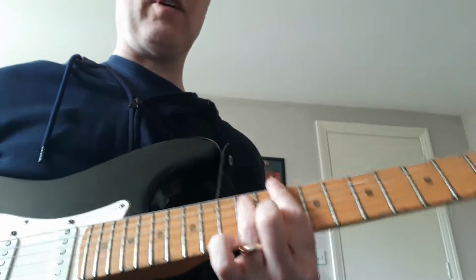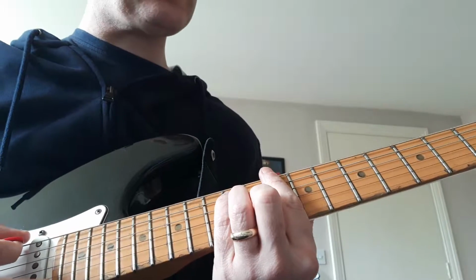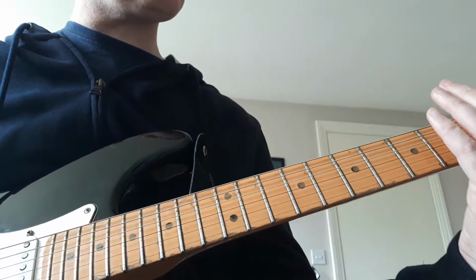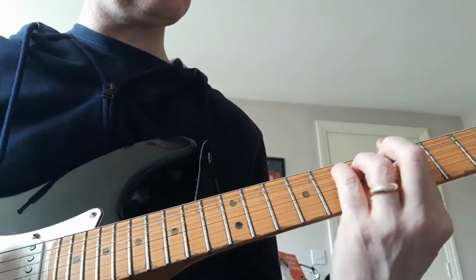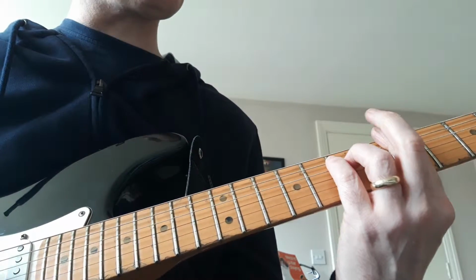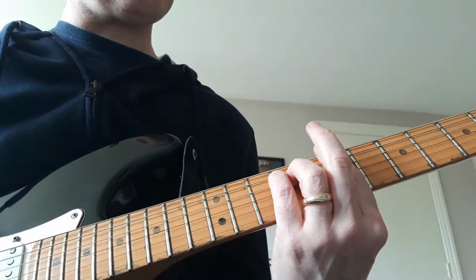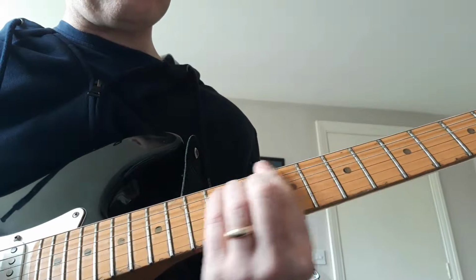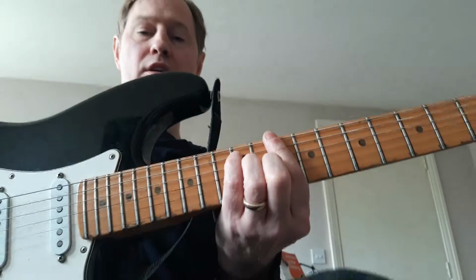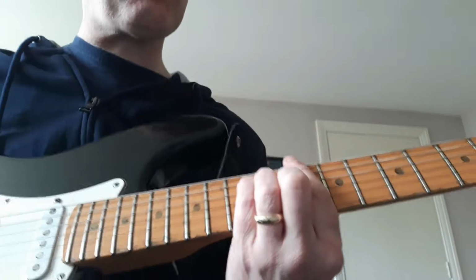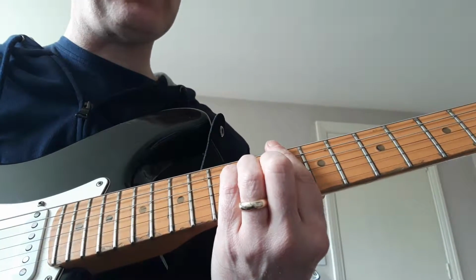So let's have a look at our points of reference again. So we've gone third fret, third fret to fifth fret, seventh, eighth. So on the 10th fret. So first reference is obviously our major bar chord shape.